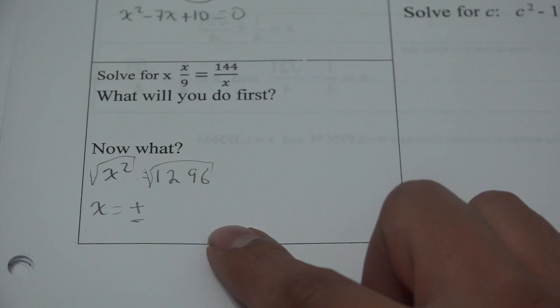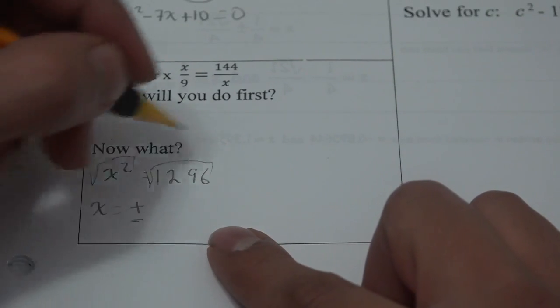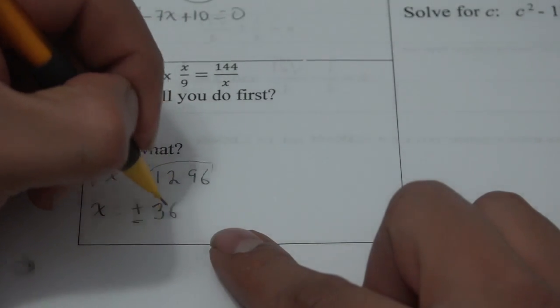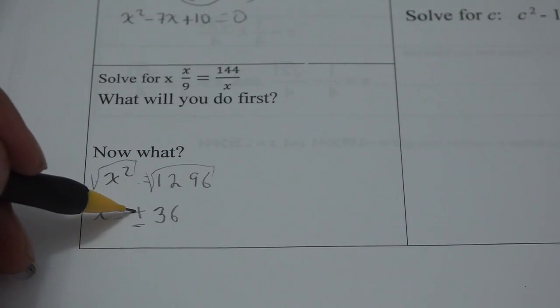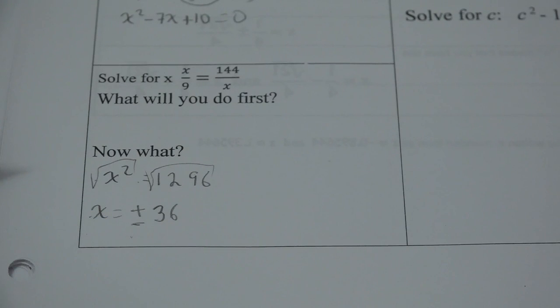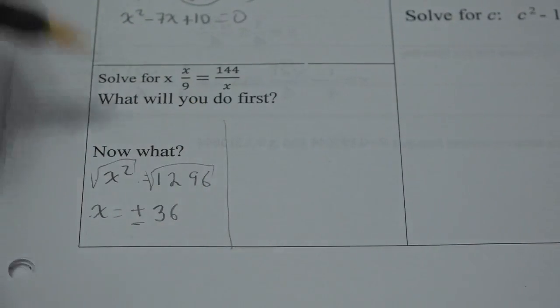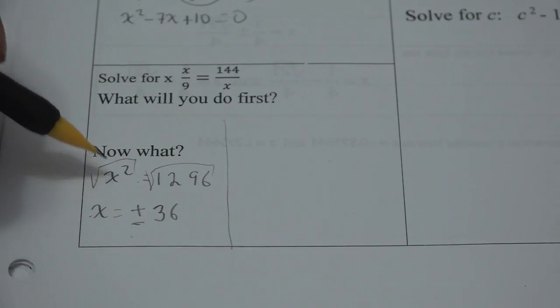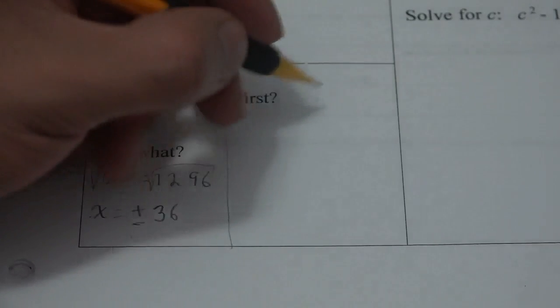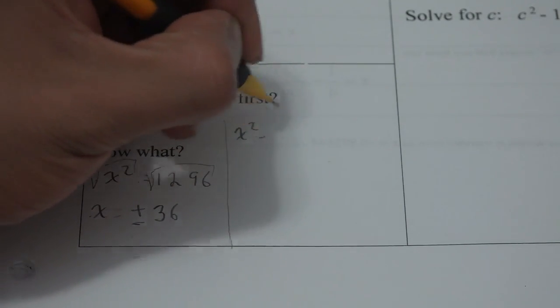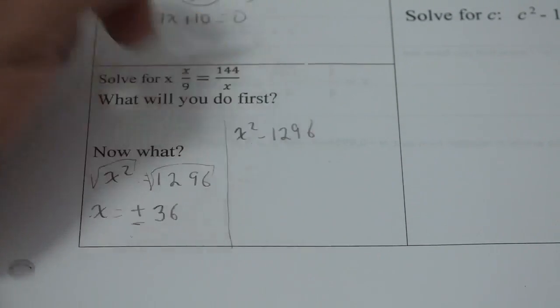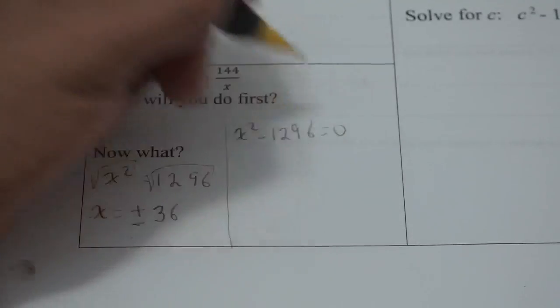So what am I going to do? Well, first of all, we need to figure out what the square root is. The square root is 36. So x equals positive 36 and x equals negative 36. Now, once again, could I have done it the other way? Yes, I could have just subtracted this and made it equal to 0 like every other quadratic equation. So I would end up with x squared minus 1296 equaling 0.